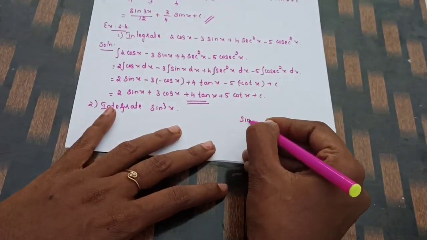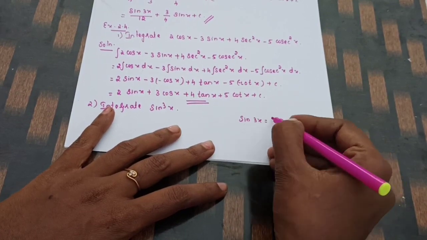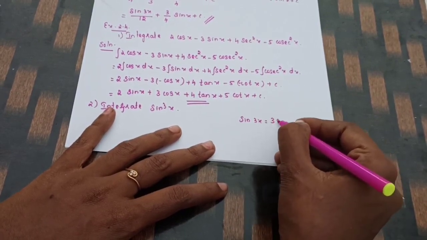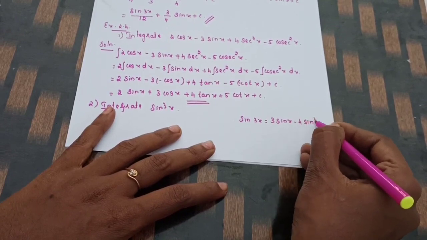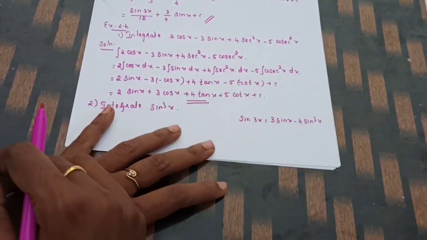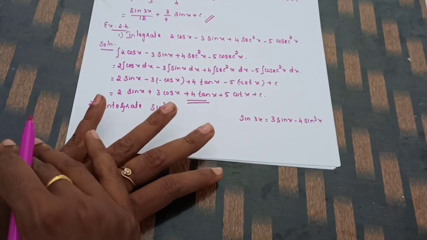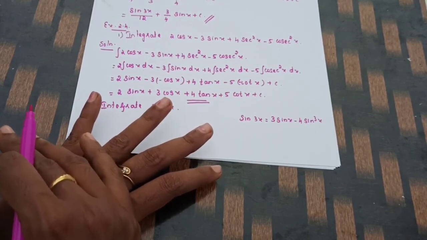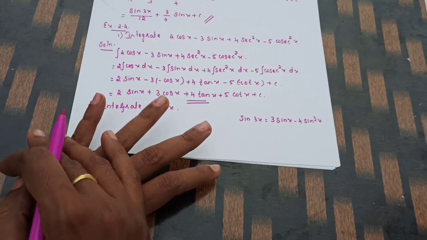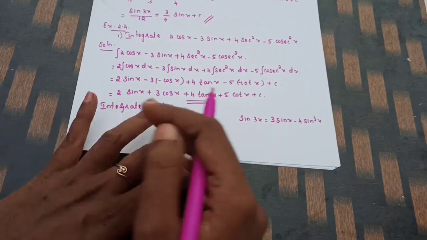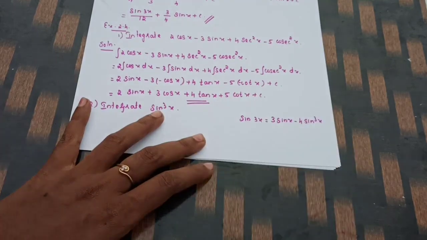So sin 3x, you know the formula. What's the formula for sin 3x? Last year you have learned. That is 3 sin x minus 4 sin cube x. Please students, I said already, you learn the formulas first. Take your last year book and learn all the formulas. Then only this problem is very easy for you. Otherwise it will be very difficult. So sin 3x is equal to 3 sin x minus 4 sin cube x.